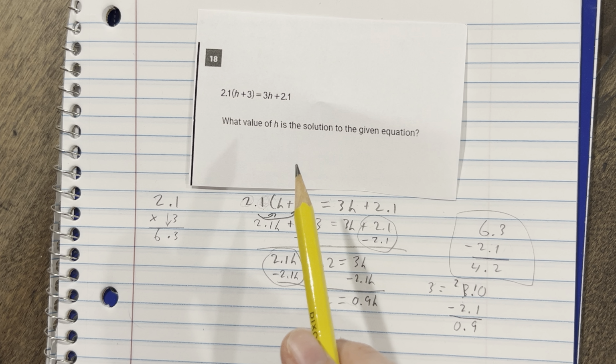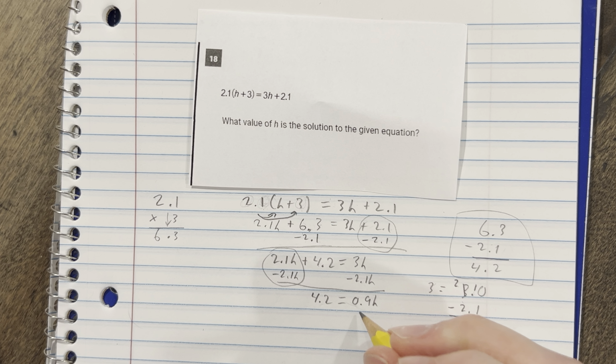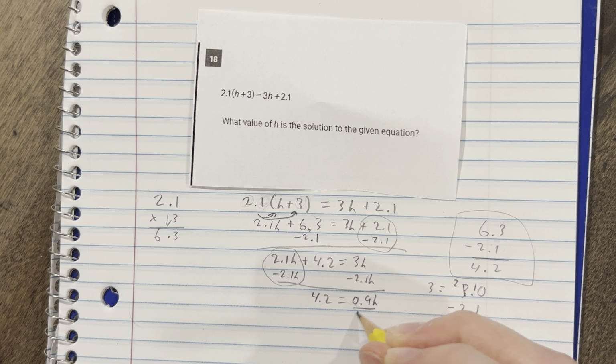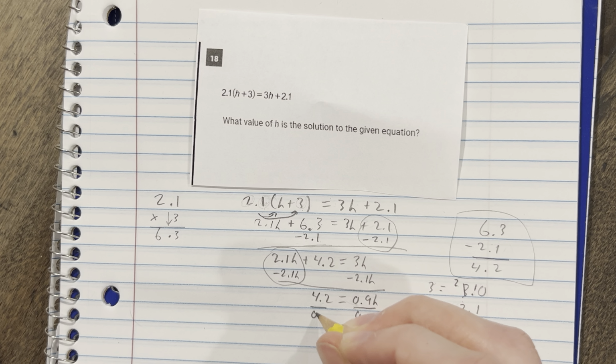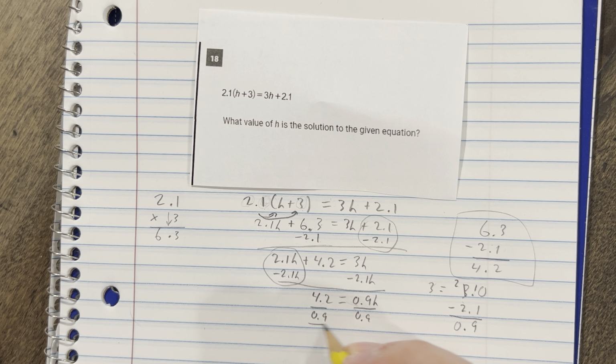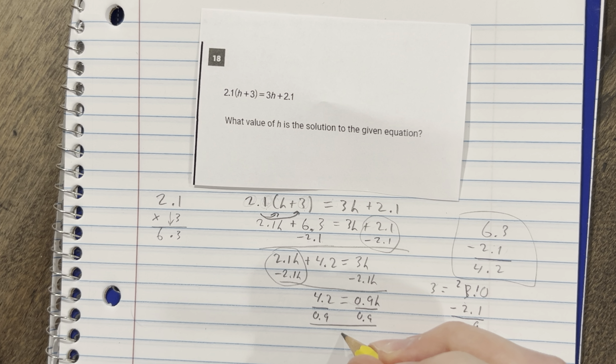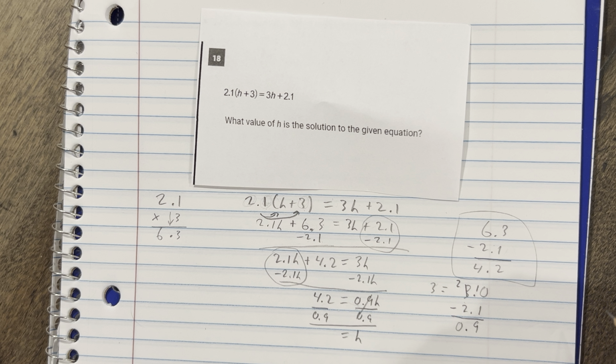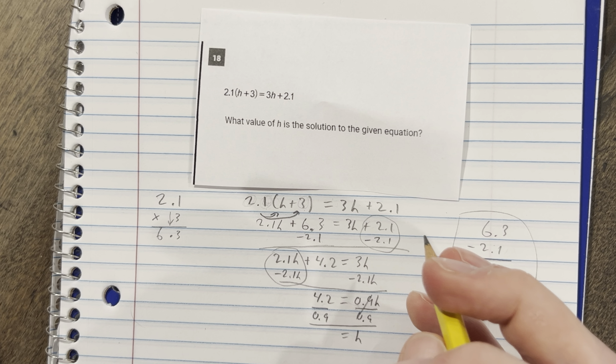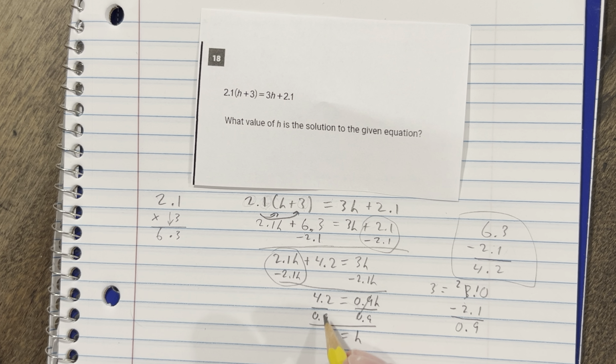So then, what value of h is the solution to the given equation? We almost had our answer, so we have 0.9, or 4.2 divided by 0.9 to get h alone. So h is just going to be on this side because these cancel to 1. And we have 4.2 divided by 0.9. In order to do that, what we have to do is do 42 divided by 9. That's a shortcut, right? But we know that that's going to give us maybe a decimal. So we'll do it on the side here.